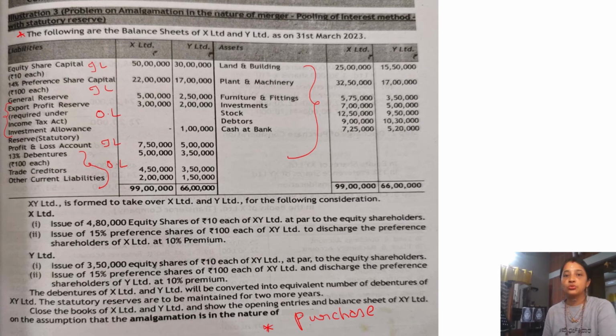Since they are issuing shares to equity shareholders and preference shares to preference shareholders, this problem can be done in both methods because there is no change in the value of assets. All assets are taken over, all liabilities are taken over, and the purchase consideration is discharged in the form of shares. So it can be done in both methods, but I will explain amalgamation in the nature of purchase. Alright, so this is for calculating purchase consideration.